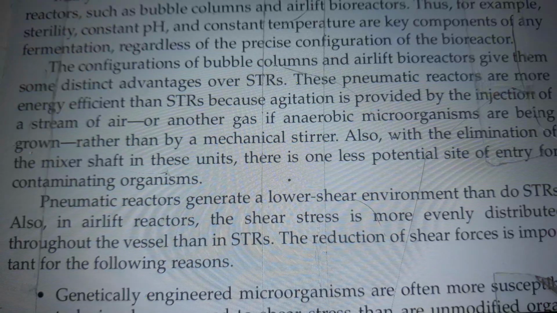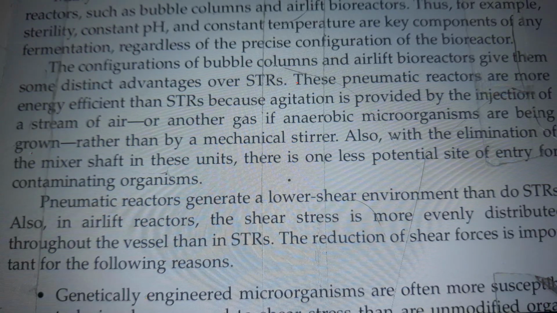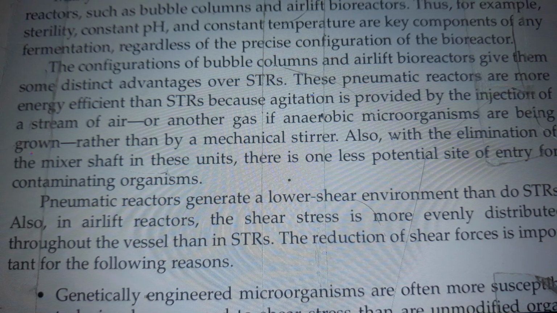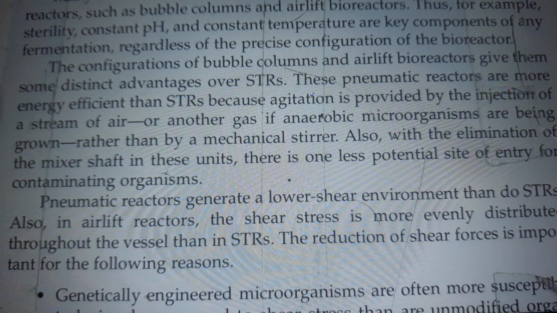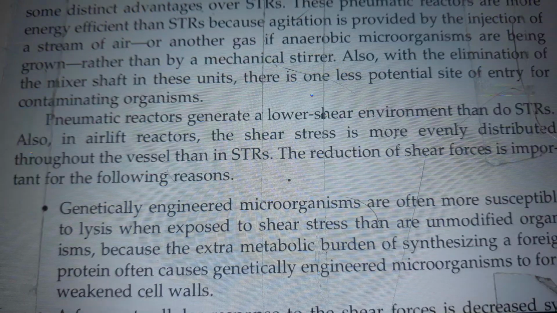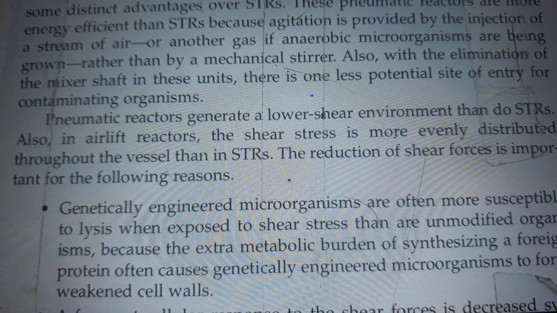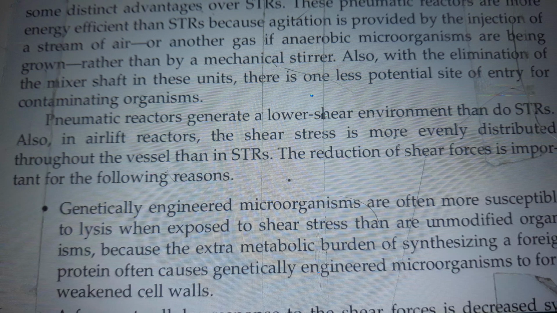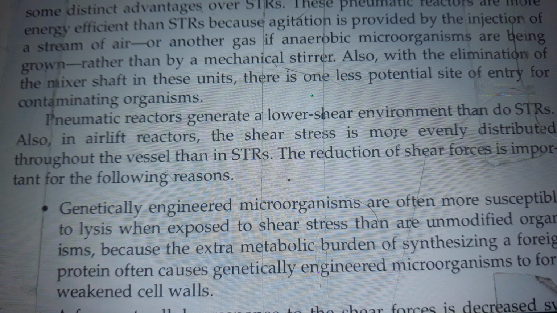Many of the considerations that apply to STRs also apply to pneumatic reactors, such as bubble columns and airlift bioreactors. Thus, for example, sterility, constant pH, and constant temperature are key components of any fermentation, regardless of the precise configuration of the bioreactors. The configuration of bubble columns and airlift bioreactors gives them some distinct advantages over STRs. These pneumatic reactors are more energy efficient than STRs because agitation is provided by the injection of a stream of air, or another gas if anaerobic microorganisms are being grown, rather than by a mechanical stirrer.